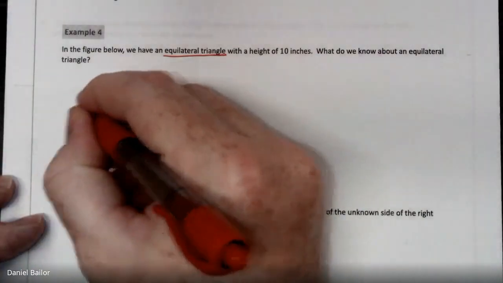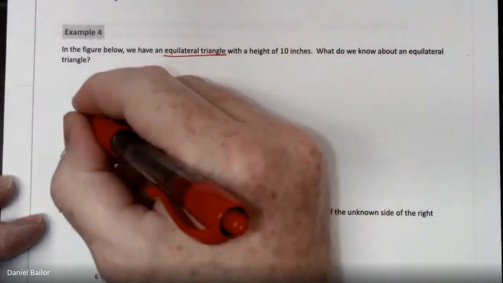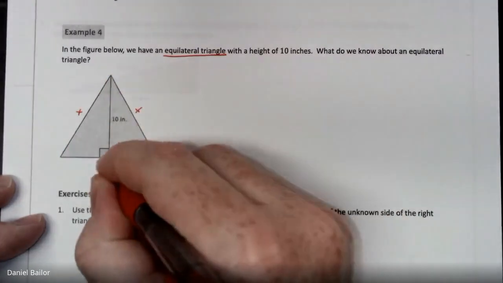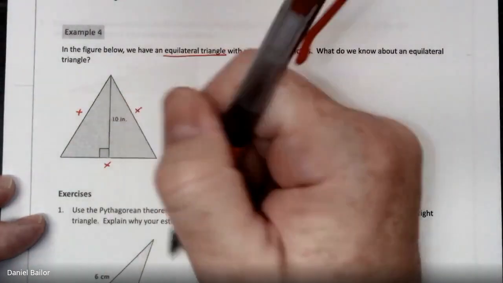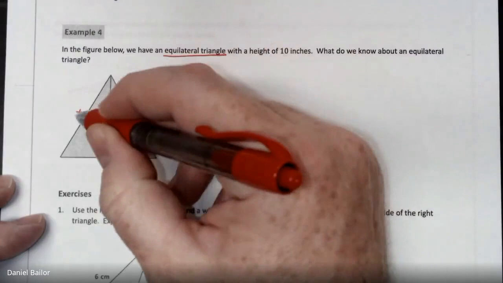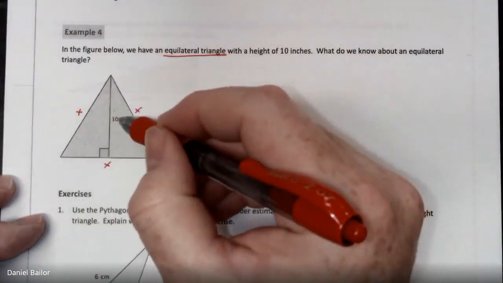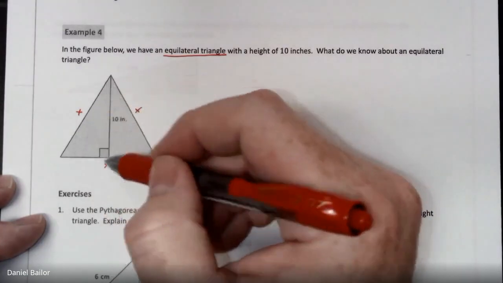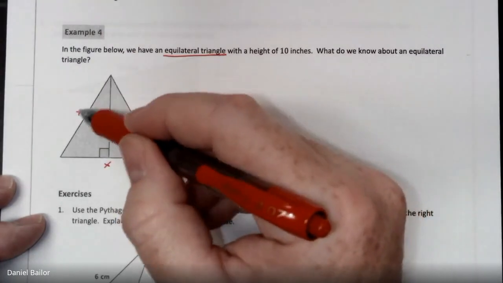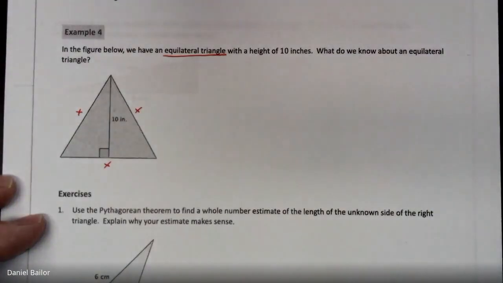So let's say we know the triangle is 10 inches tall. What do we know about an equilateral triangle? Well, we know all the sides are the same. So every side is x. So if we know the triangle is 10 inches tall and every side is the same, every side is just going to be x, what else can we find out? Can we use this information to find the height? I mean, not the height, we know the height is 10. Can we use that the height is 10 inches and every side is the same x? Can we find a side of the triangle? Well, let's try it out.